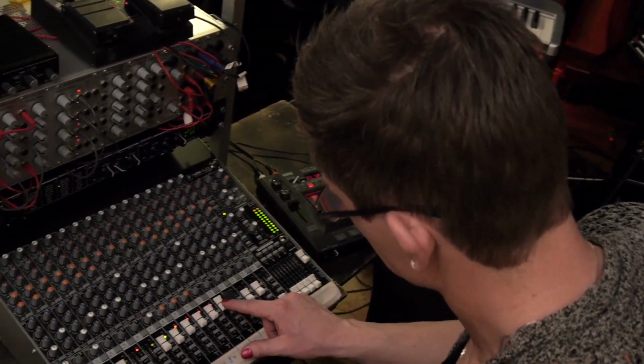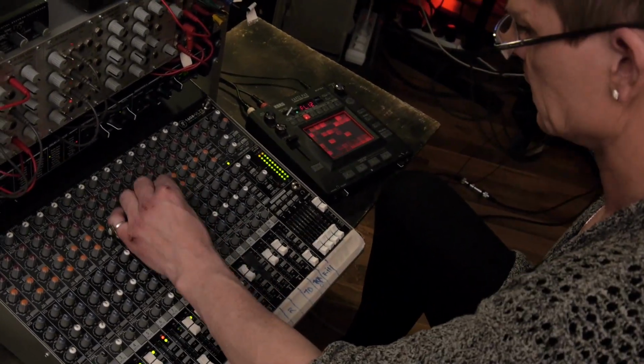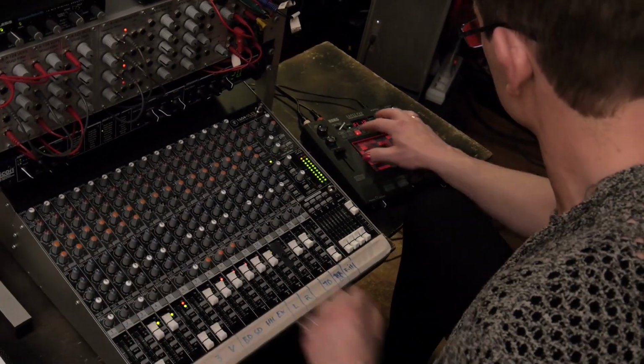Here was this element. I sometimes use it by taking this out of the mix, just driving it through the chaos pad and just adding it in.